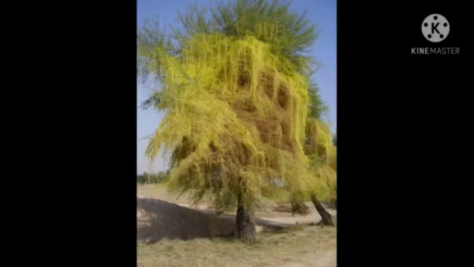The dodder plant twines all over the tree, and it even transfers to other trees also, and it becomes a problem to the other trees. Why? Because it absorbs all the nutrients from the tree. And I will give the pictures of the dodder plant also.